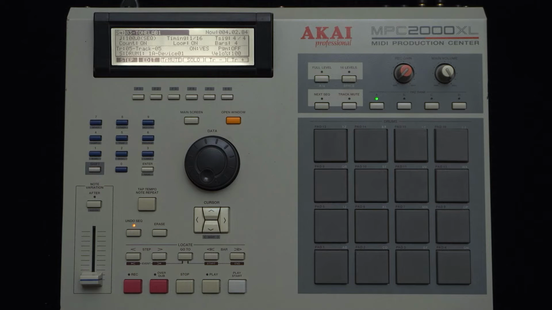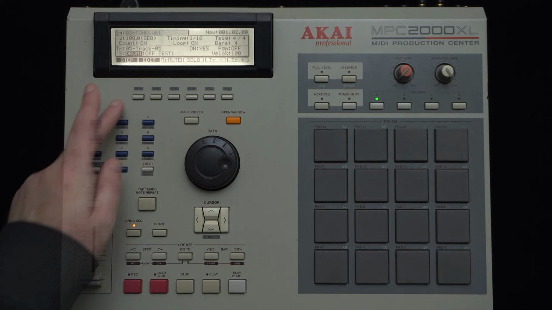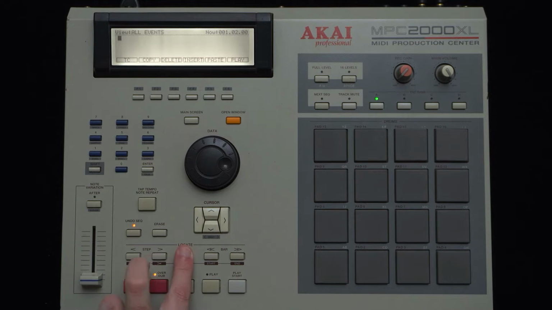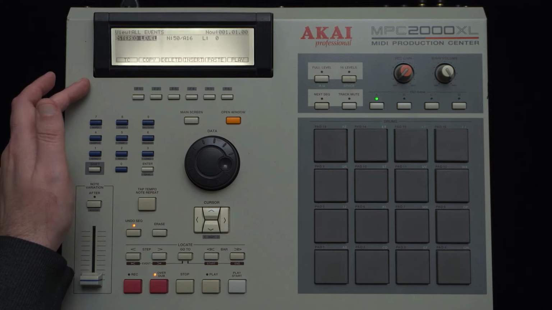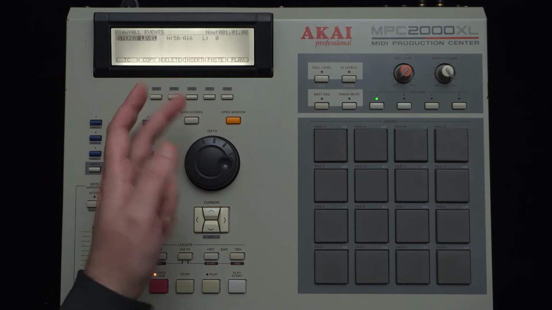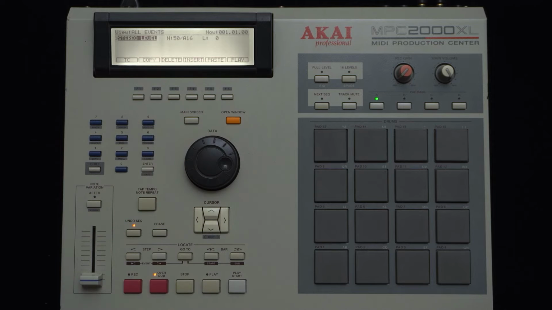Alright, cool. Via the main screen, jump into Step Edit. While holding down the Locate button, use the event arrow here to skip to the first or next event, regardless of wherever it is. And now we can see the controller ID for the first mix event that I recorded. And arrow again to see more of them. So I can see the type of mixer event it is. I can see the pad it's affecting and what the value of level it is.